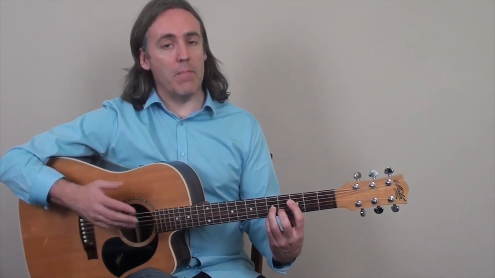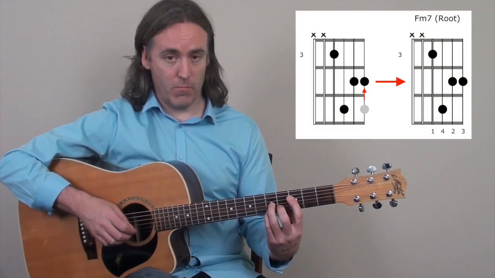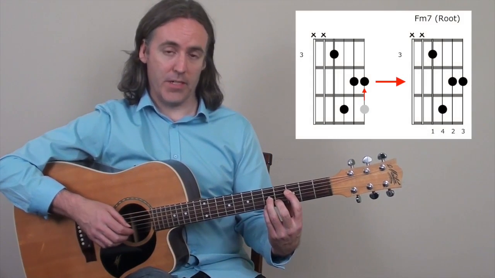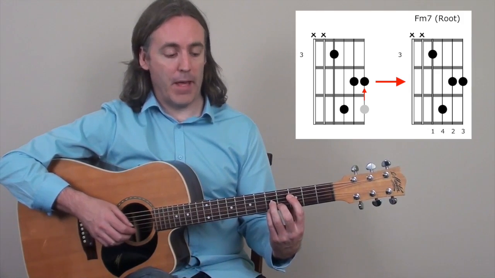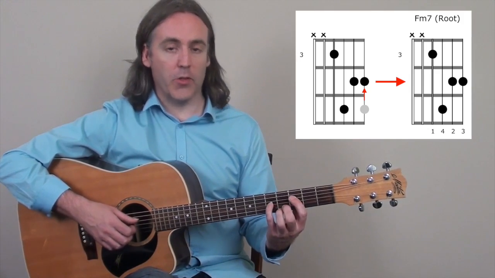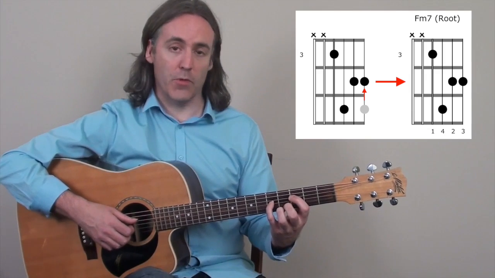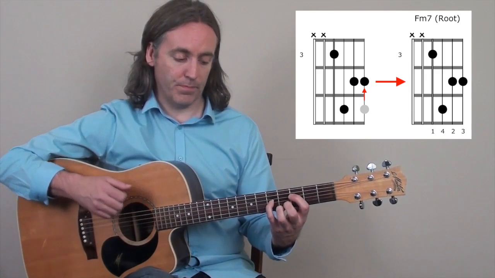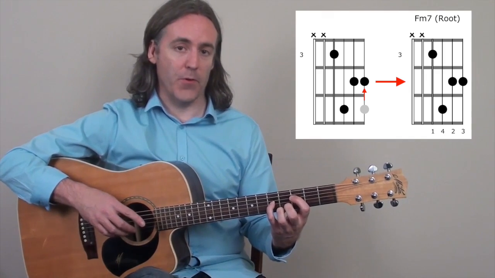Now to get our minor 7th chord, again we're just going to change one note from what we have here, our dominant 7th shape. So I'm going to take the note on the top string, 5th fret, and move it down one fret again to the 4th fret. Again, I've got to refret the chord to accommodate that change, and in doing so I get my minor 7th root position block chord form. And again, I've just changed one note from the dominant 7th form.